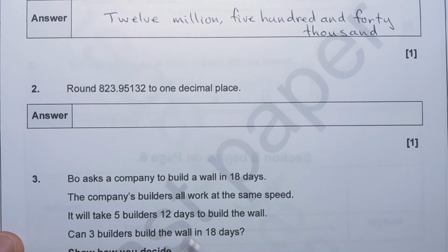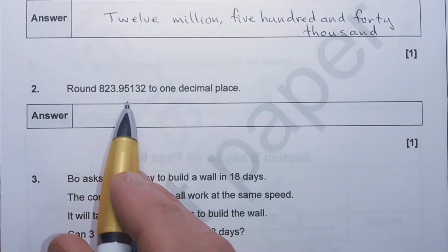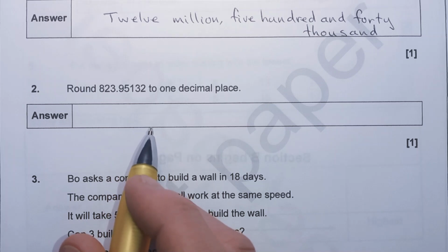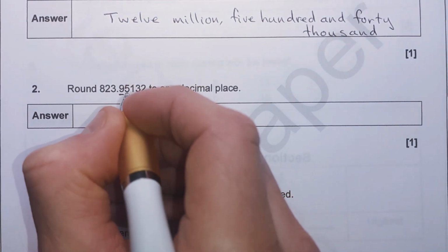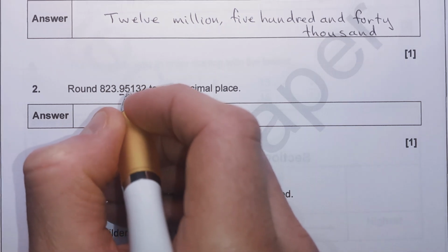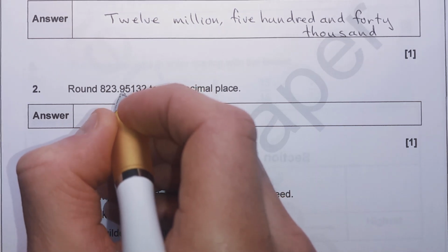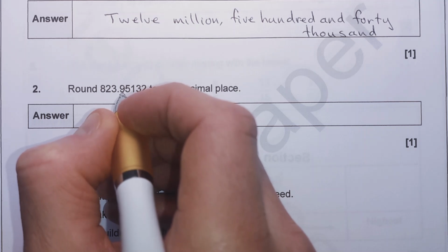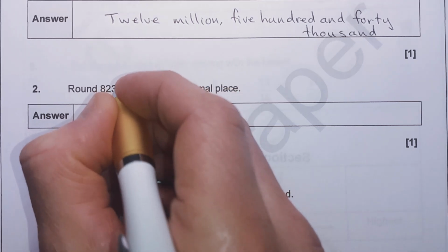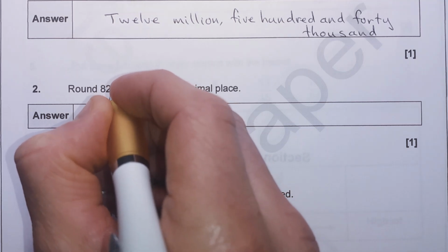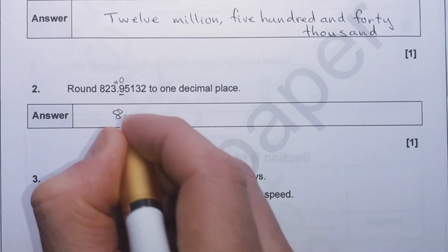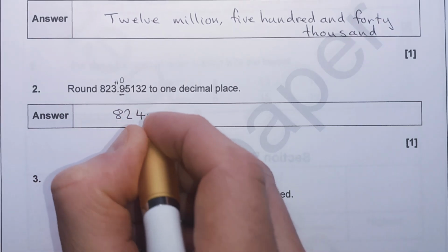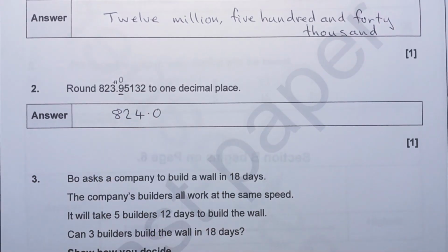Question 2. Round 823.95132 to 1 decimal place. Well, the 1 decimal place would be the 9. So we look at the next digit, say, is it 5 or more? If it's 5 or more, we need to increase this number by 1. Well, to increase 9 by 1, it would take it up to 10. So we'd need to change that to a 0, but then add 1 onto this digit here. So this is going to become 824.0.